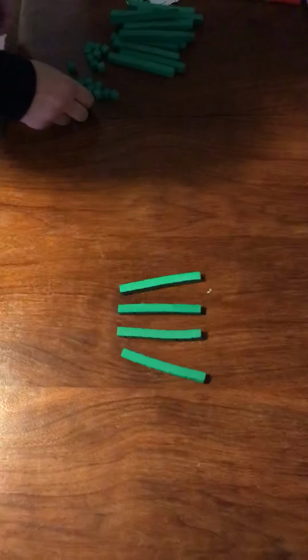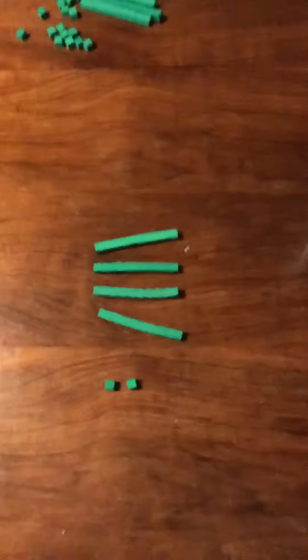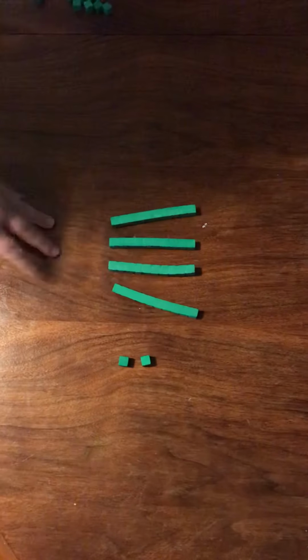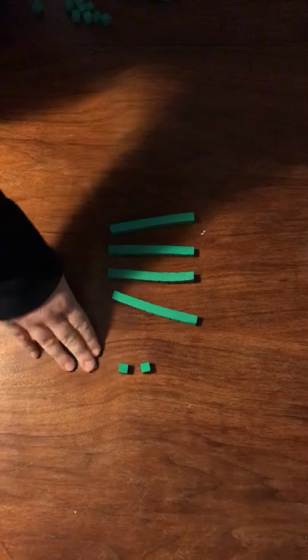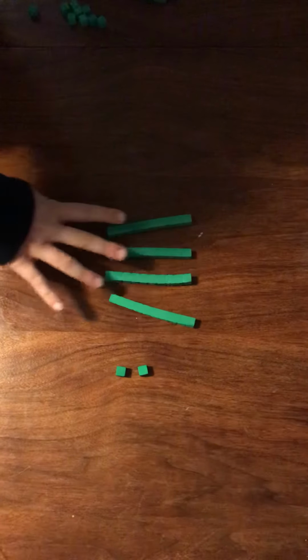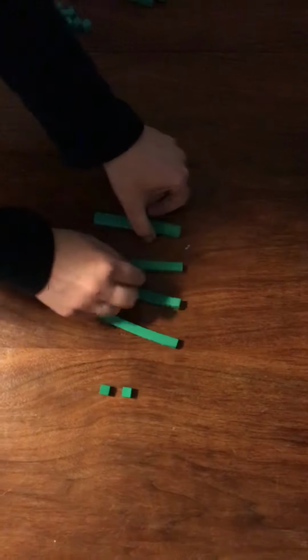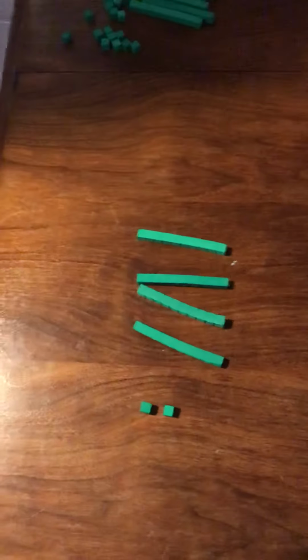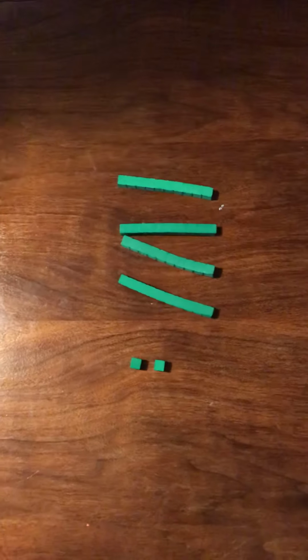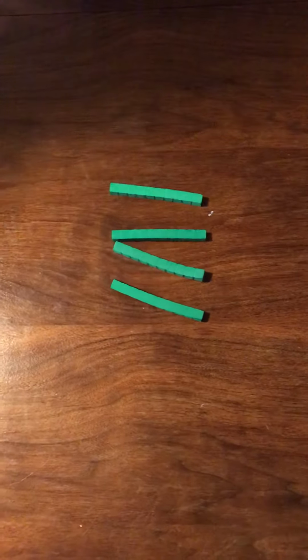All right. What is this number? How many groups of 10? 4. How many ones or how many extras? 2. 10, 20, 30, 40, 41, 42. 2 less than 42 is easy, right? Take away your ones, 2 ones, and you have 4 groups of 10 left.